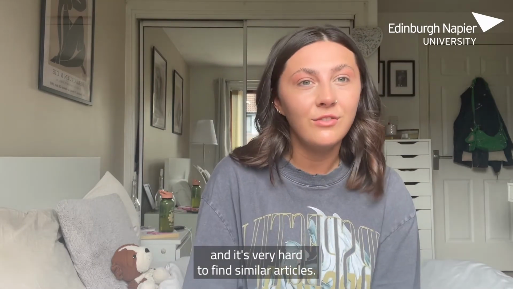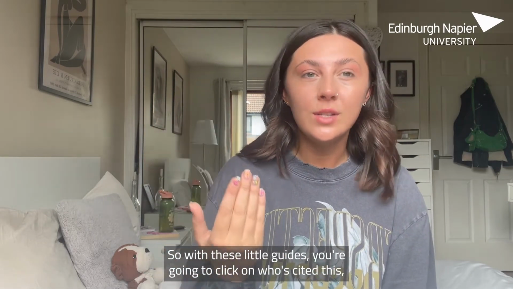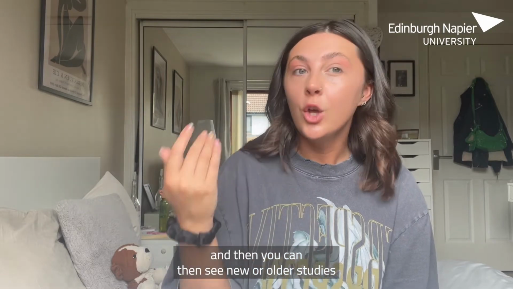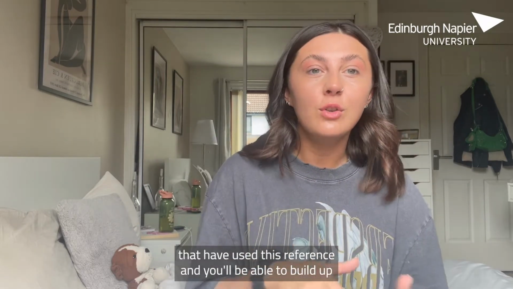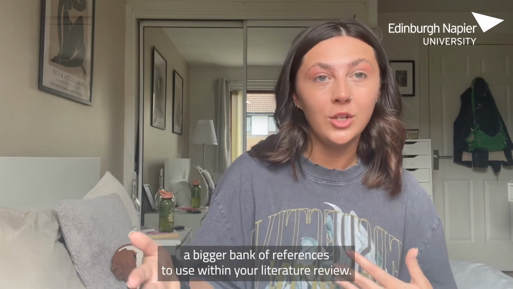And it's very hard to find similar articles. So with these little guides, you're going to click on who cited this, and then you can then see new or older studies that have used this reference, and you'll be able to build up a bigger bank of references to use within your literature review.